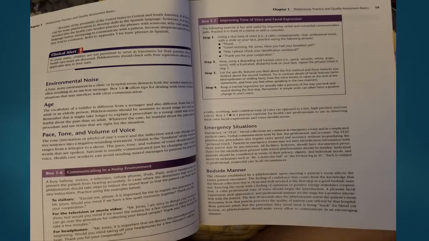Individual patients should be considered in terms of their privacy, dignity, and individual needs, and never by nicknames such as Mr. L down the hall or the broken leg in 3C. Each is entitled to professional, respectful care in all circumstances. Bedside manner.